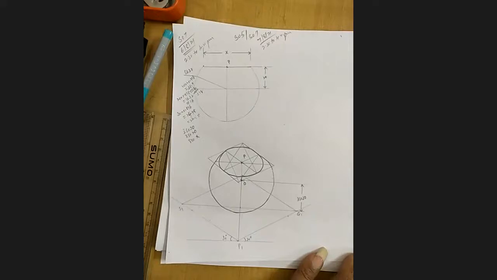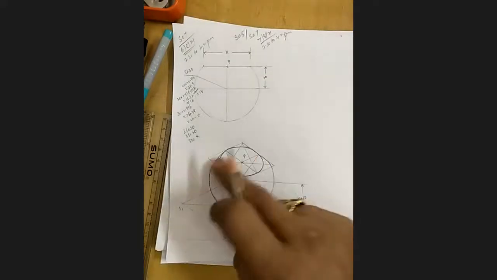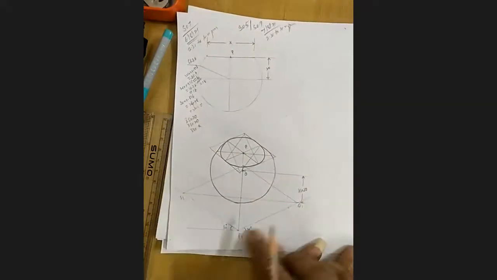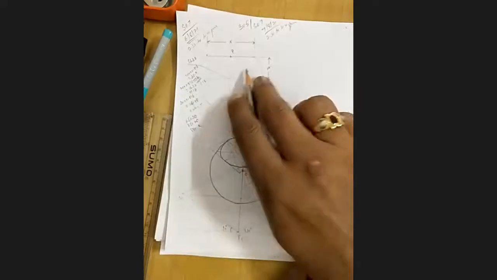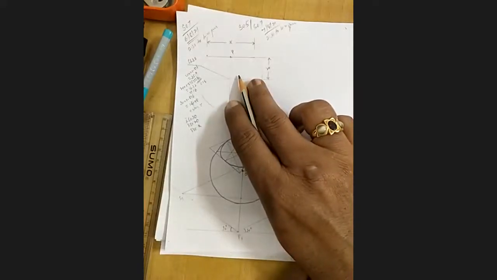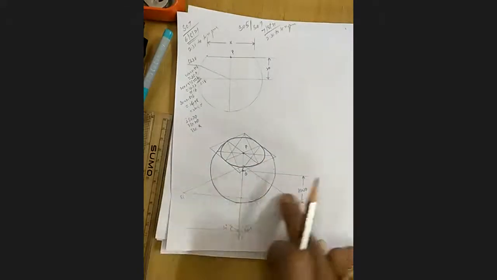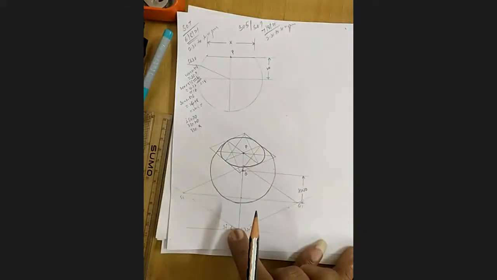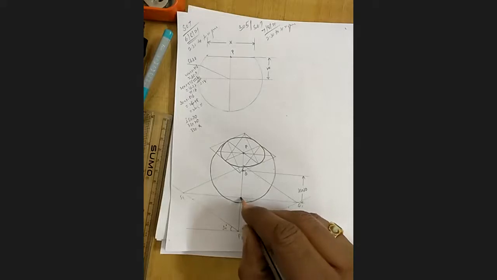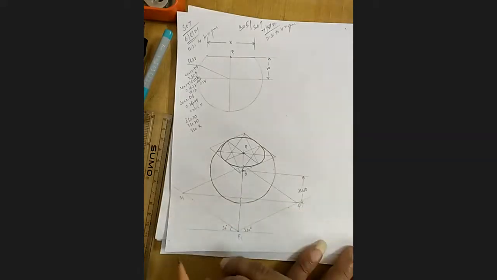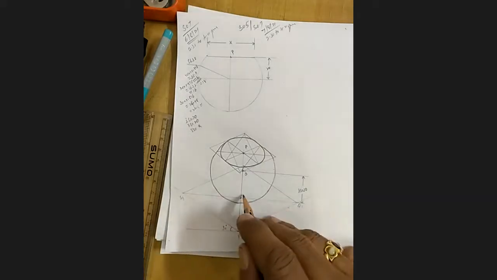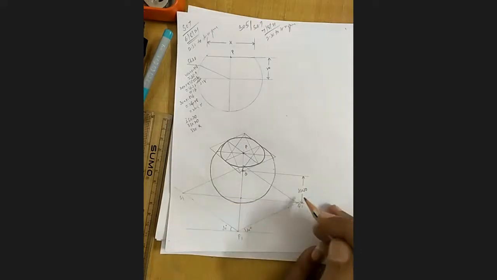Sir, once you explain how to draw the circle. Circle: first 60, 60, because I know the diameter is 60. After this, join the diagonals. The intersection of the two diagonals is the center point. Agree? At that center, take ISO 30.